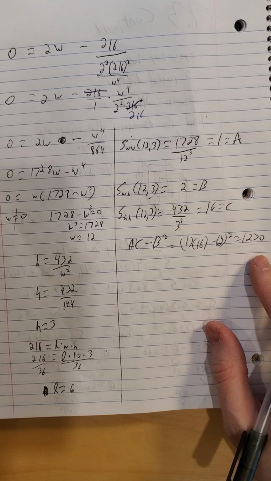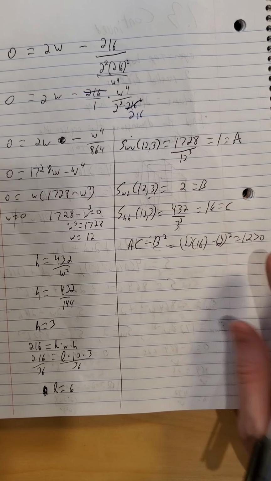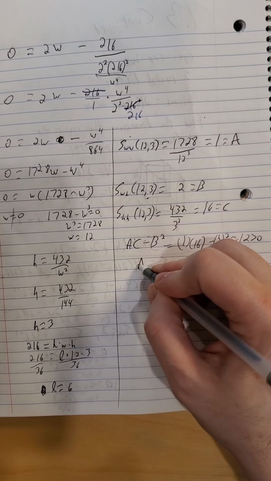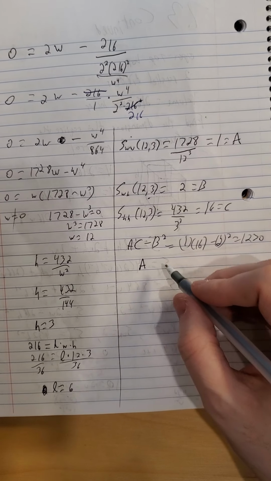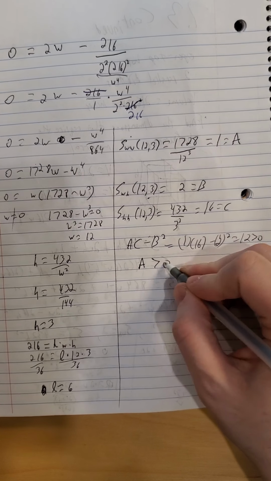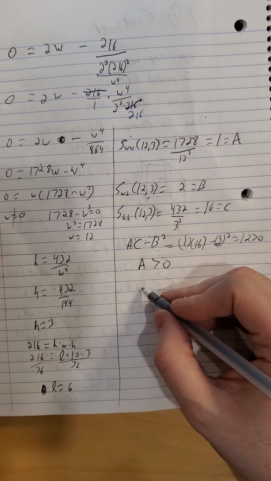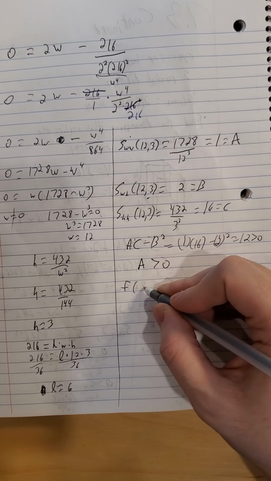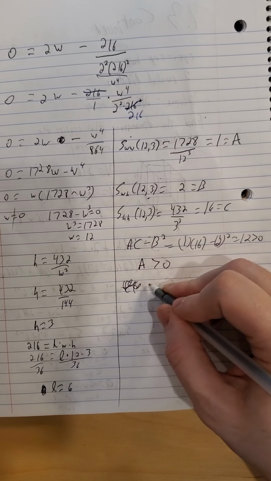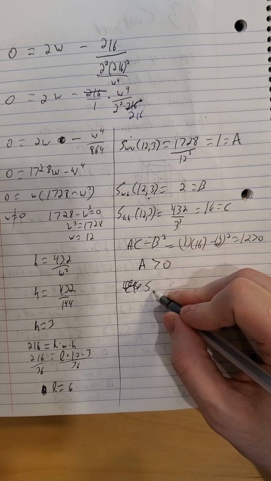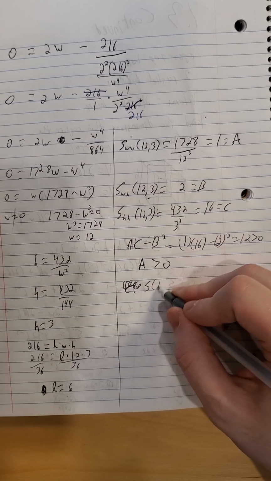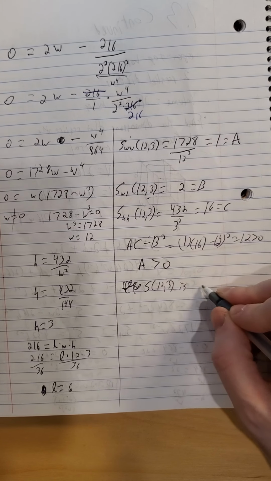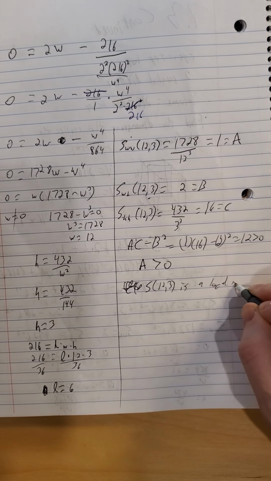So we're in either case 1 or 2. We have either a local max or a local min. To finish it off, we find A. A is also greater than 0, which means f of (a, b) is a local min. That's what we're hoping for. So for the general one, f; for this particular one, S of (12, 3) is a local min.